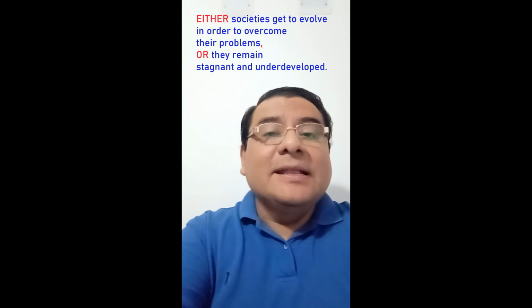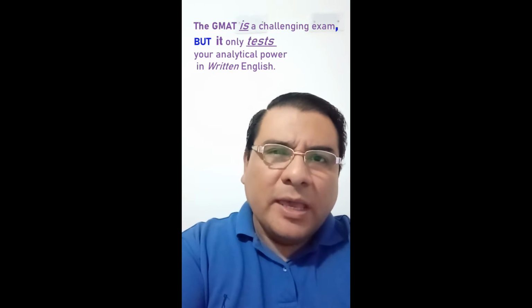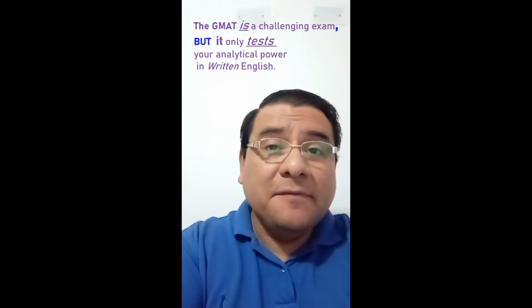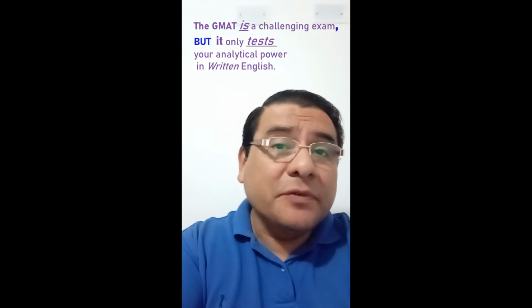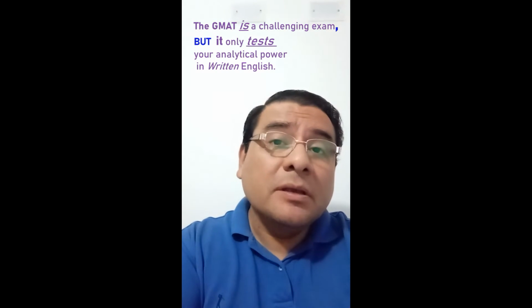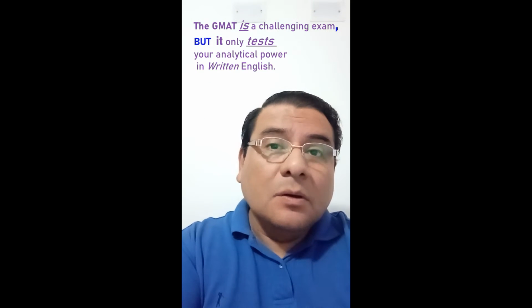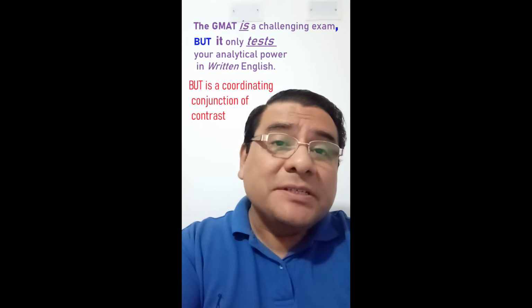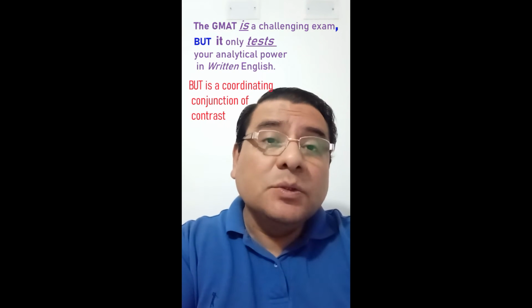All right, let us examine these examples more closely one at a time. In the first sentence, we can clearly appreciate there are two clauses with their respective subjects and conjugated verbs, and the clauses are joined together by the word but. We call but a coordinating conjunction, which expresses contrast between two opposite ideas.